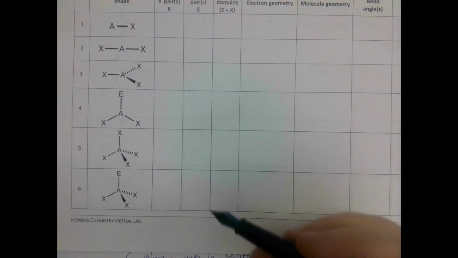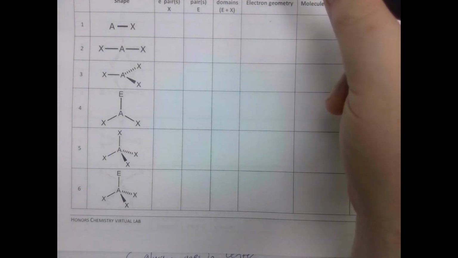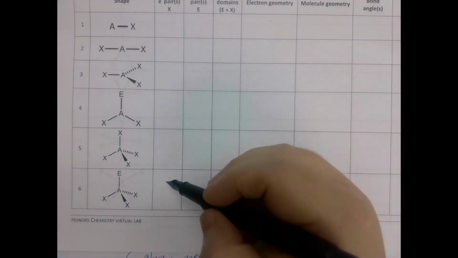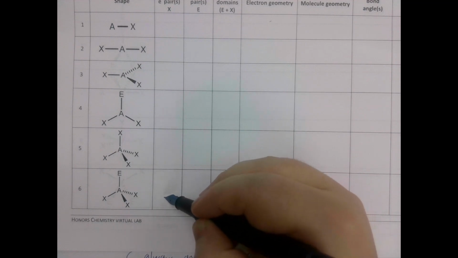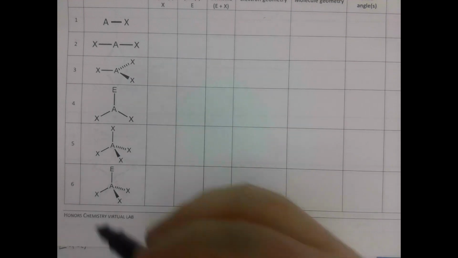So bonded electron pairs is basically the number of atoms. So an X represents an atom that's bonded to it. So on this one we have 3 bonded atoms. By the way, this symbol right here.